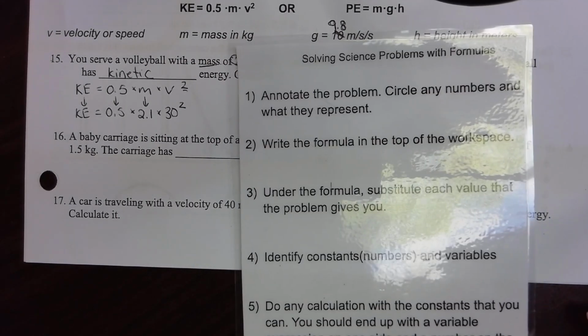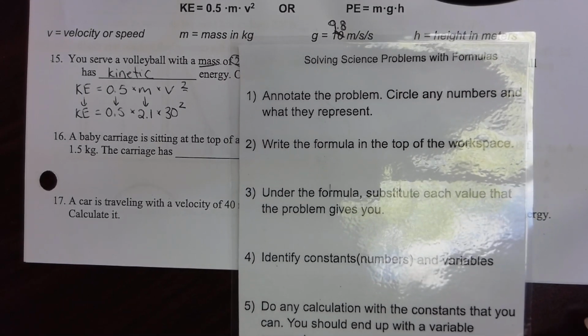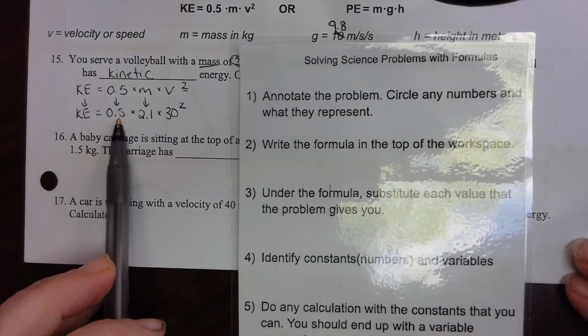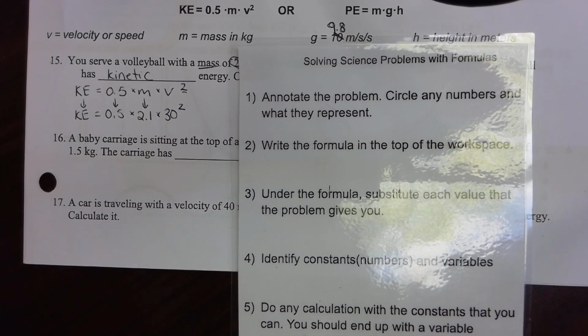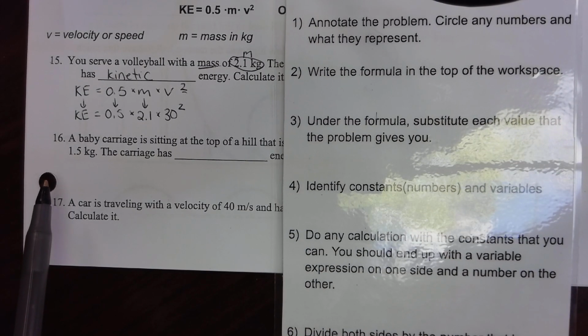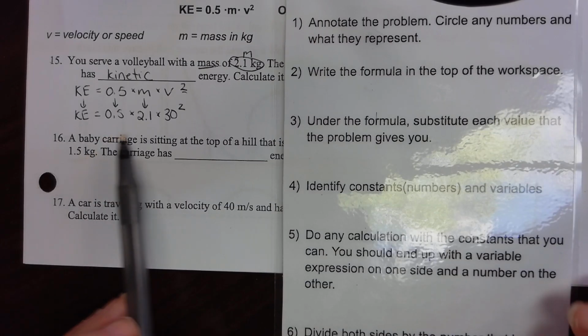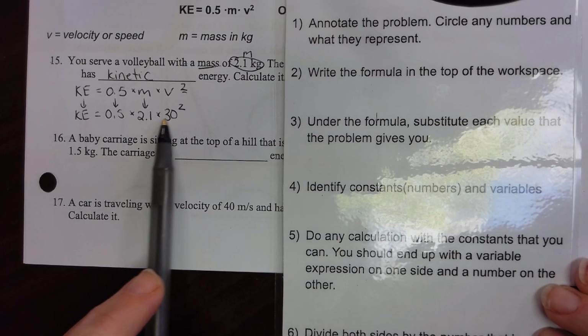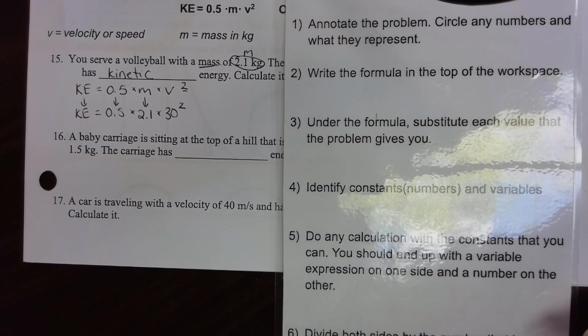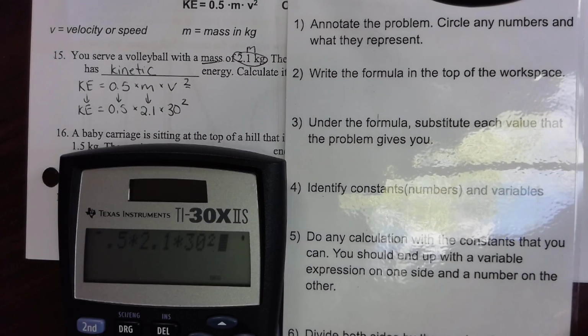Let's look at step 4, identify constants and variables. So I've got a variable over here, my kinetic energy, and I've got a bunch of constants here. Cool. We're going to do any calculation with the constants that we can. So if we have any numbers that are just pure numbers that we can add, subtract, multiply, divide, we're going to do that. I have a bunch of constants right here, so I'm going to go ahead and multiply and divide them or do whatever it asks me to do through the magic of the video.